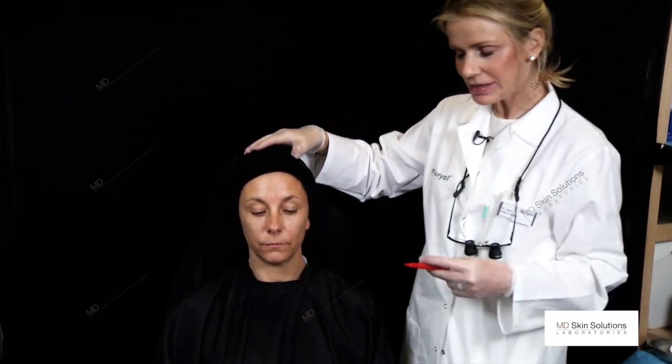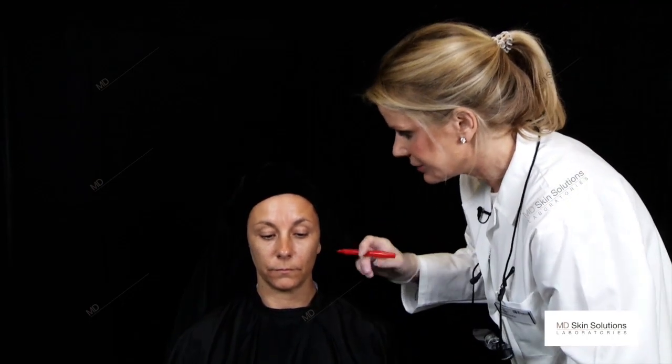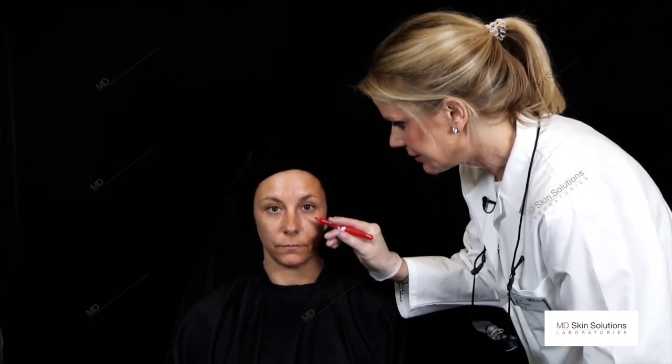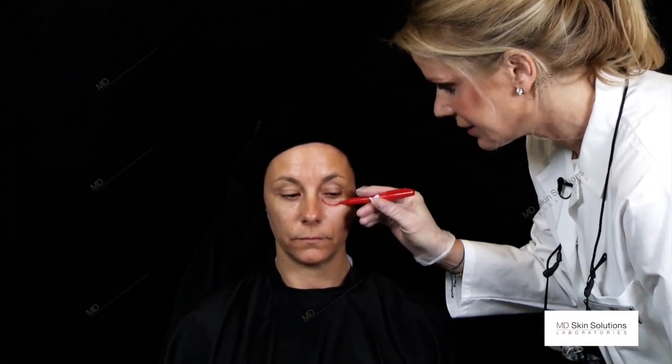To give a GPS, a kind of instruction on where to go and where not to go in a face, we will draw some mapping on her face. So the no-go area obviously is above the infraorbital rim, and we will certainly avoid the infraorbital foramen.